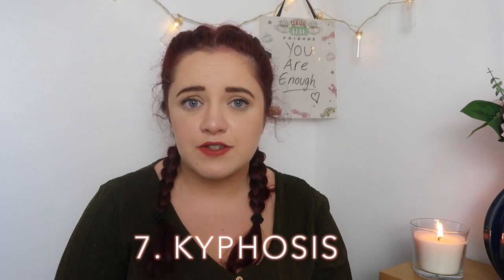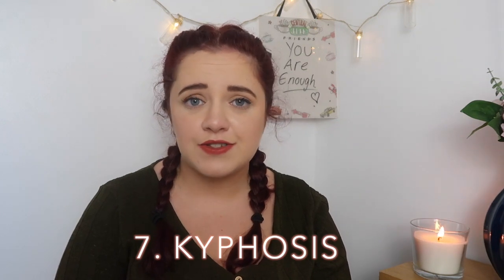And then the final one is kyphosis or Scheuermann's kyphosis. Now that one is when the top part of the spine is curved over more, so it's more like hunchback. For me, I had adolescent idiopathic and kyphosis, but more about me later.